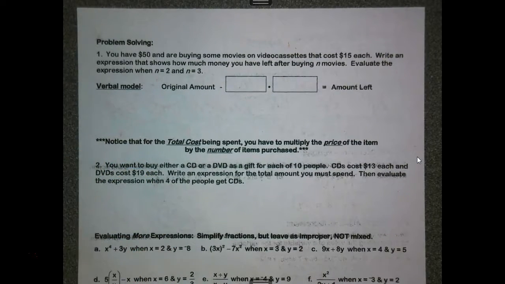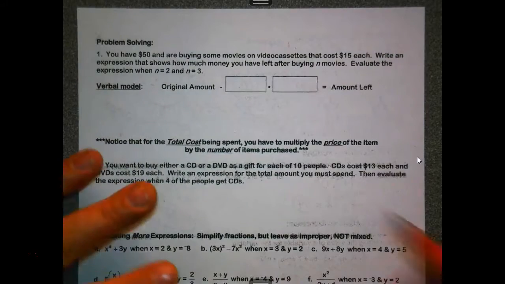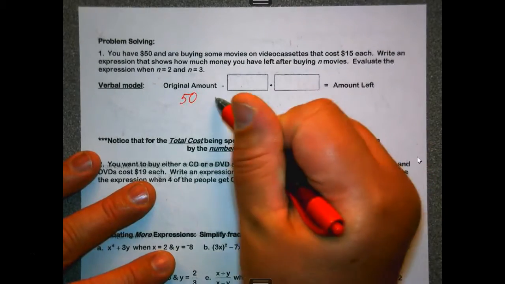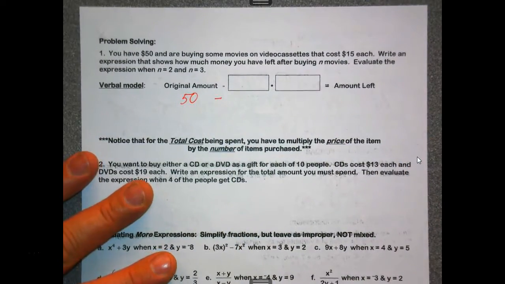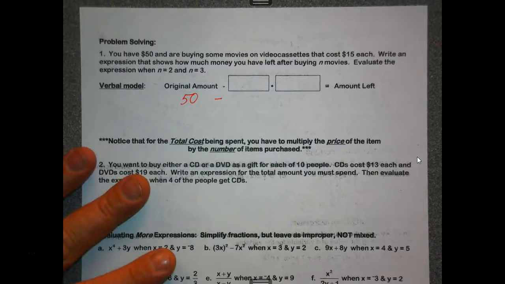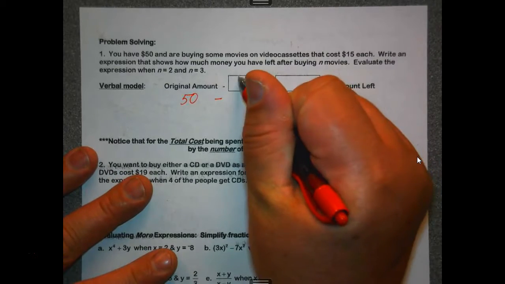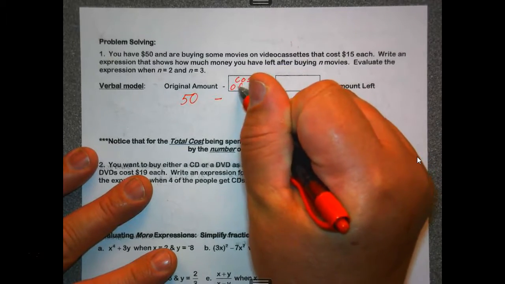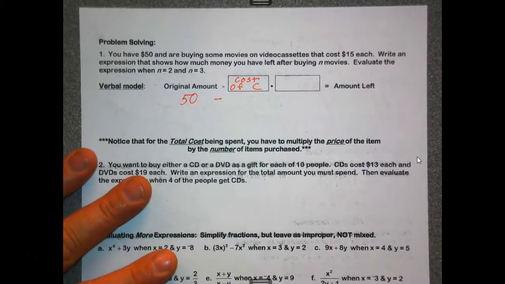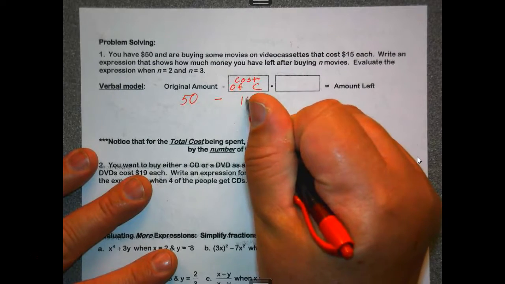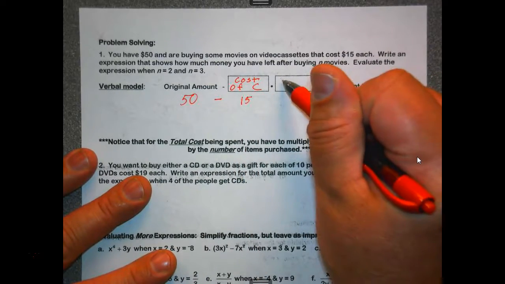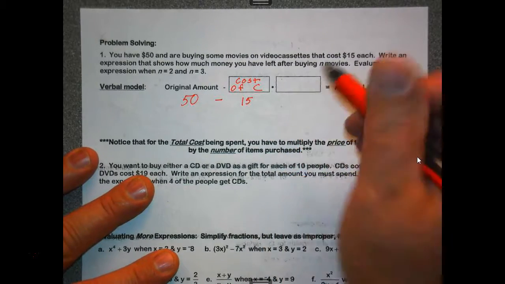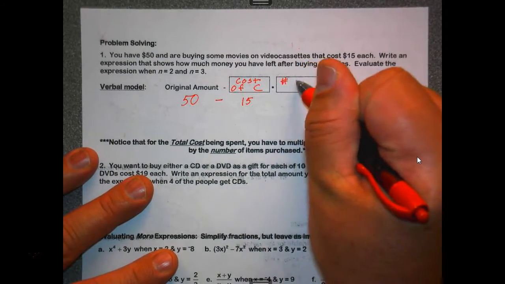The original amount, how much do you have? $50, right? So we're going to subtract the cost of the cassette, which is $15. And then we also have to multiply for every cassette that we buy, so this is going to be the number of cassettes that we buy.